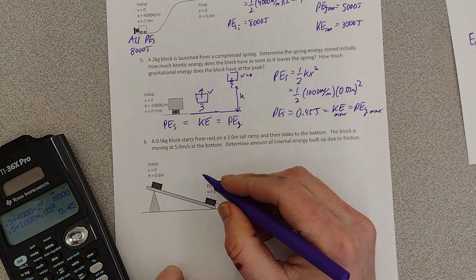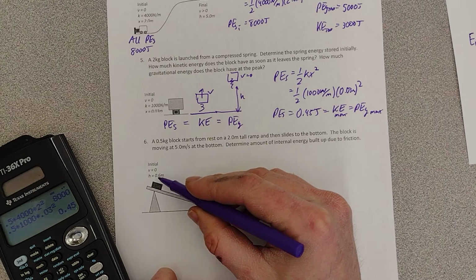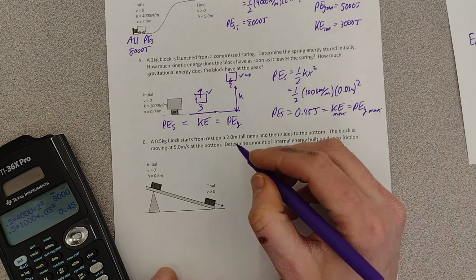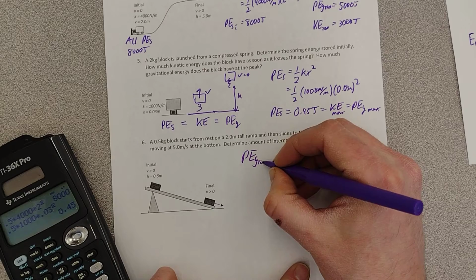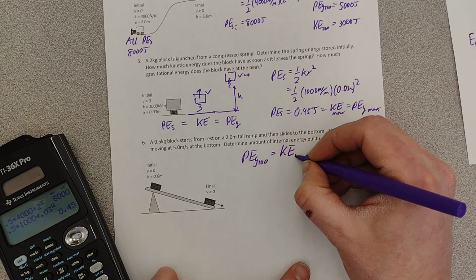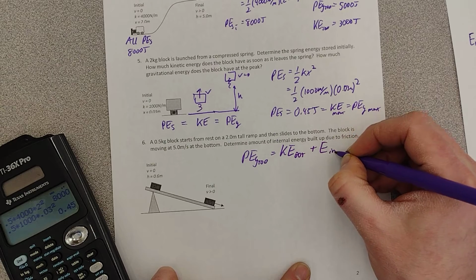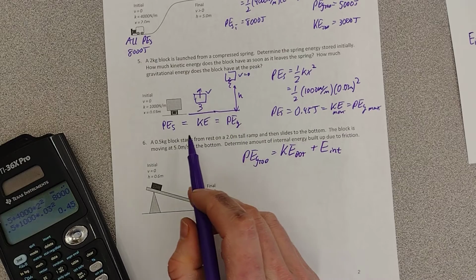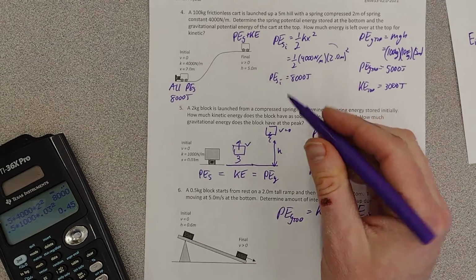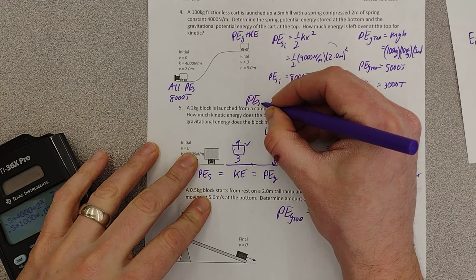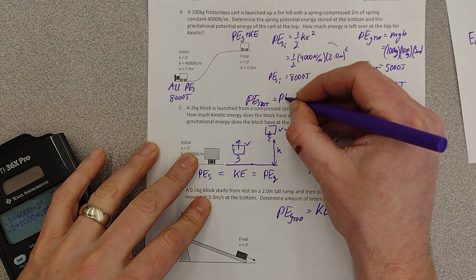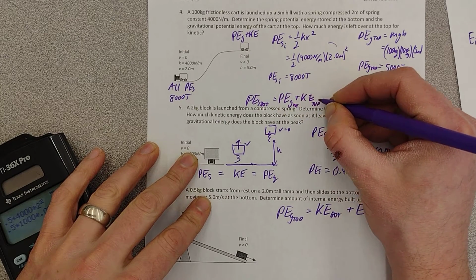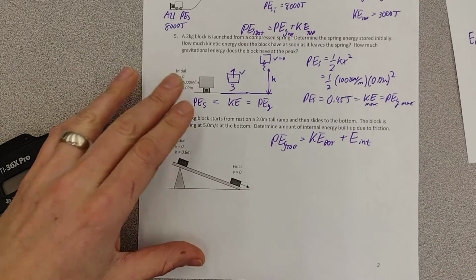This one here, 5 kilogram block, starts up there, starts all gravitational energy. All right, and then at the bottom it's all kinetic. So the PEG at the top has to equal the kinetic energy at the bottom plus the internal energy that's built up. This is called the conservation of energy equation, right? I made one here. I could have made one up here, right? I could have said PES at the bottom equals the PEG at the top plus the KE at the top. That is also a conservation of energy equation.